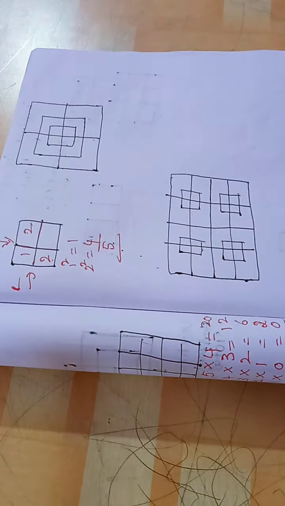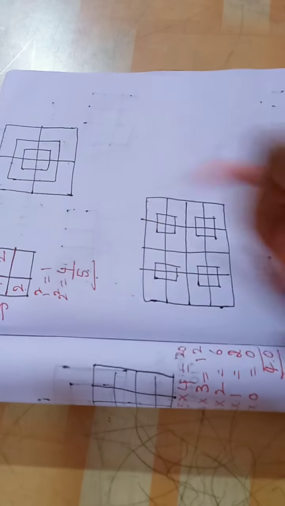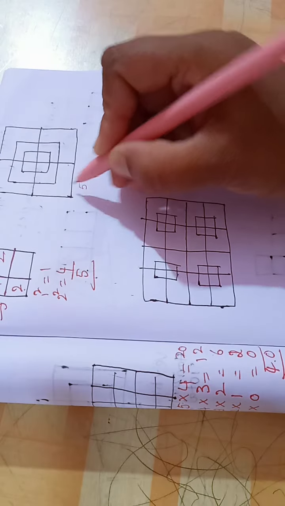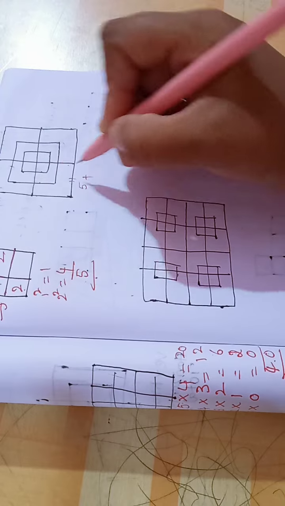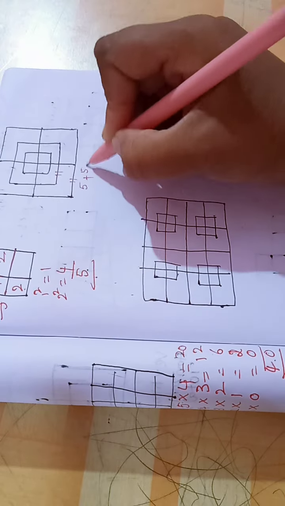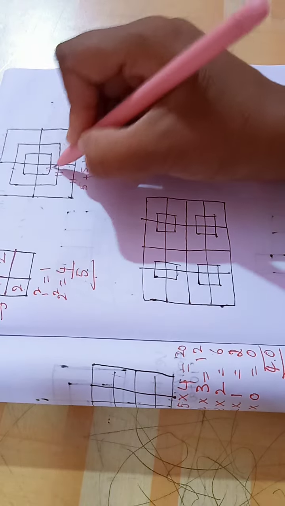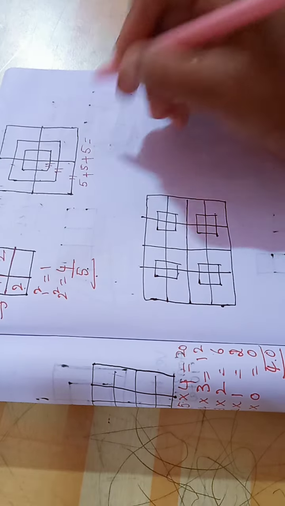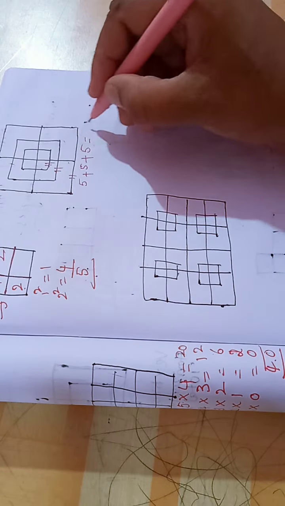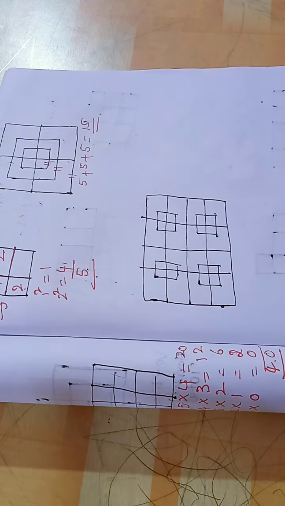One plus mark is there, and for each square you can directly write it as 5. For this square, 5. Again for this square I am writing 5 with plus mark. For this square again 5. So 5 threes are 15. So 15 squares are present.